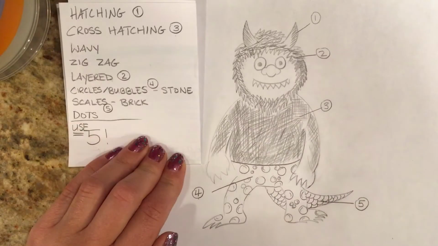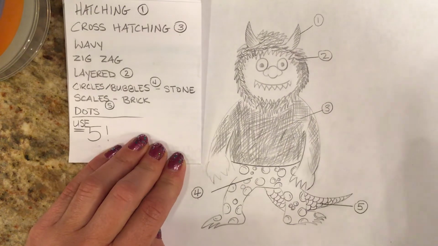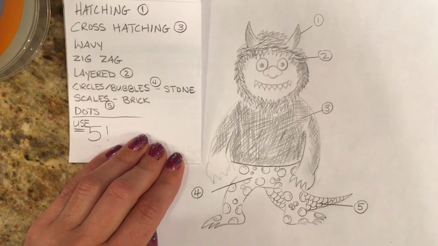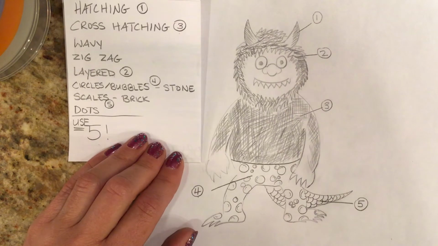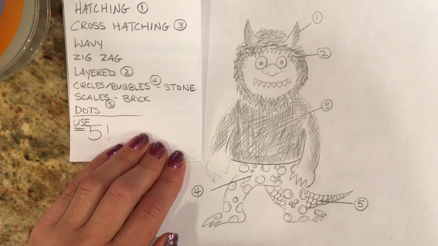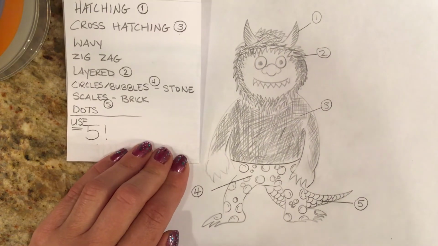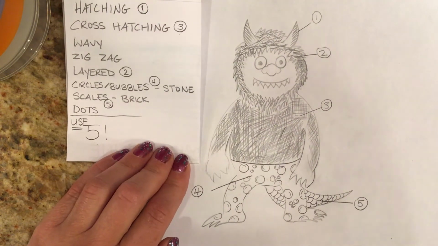So you see how in my monster, I ended up using hatching lines, layered lines, cross hatching, the bubbles, and scales. Those were my 5 textures that I used within my monster. I want you to pick 5 different combinations of texture lines as well. After you do that, we're going to outline it with a black Sharpie marker next.